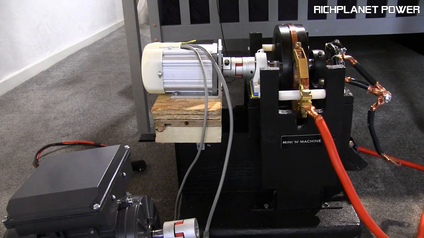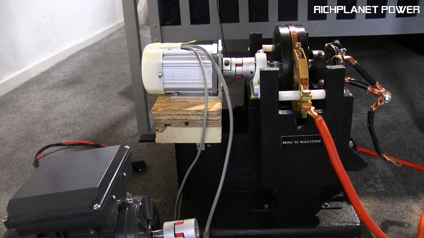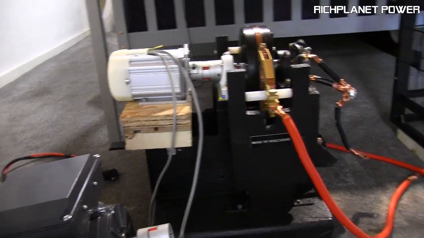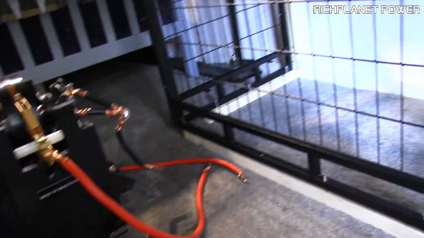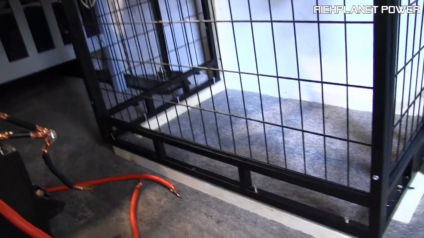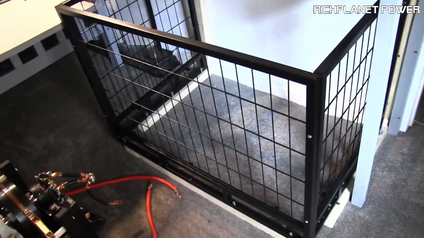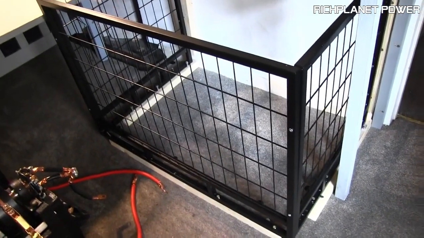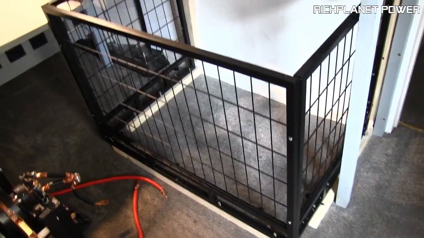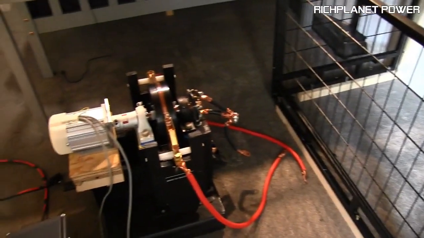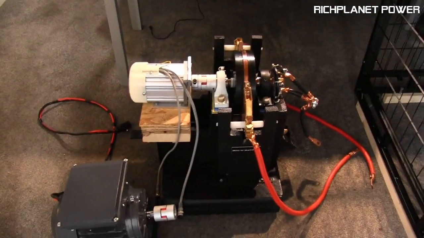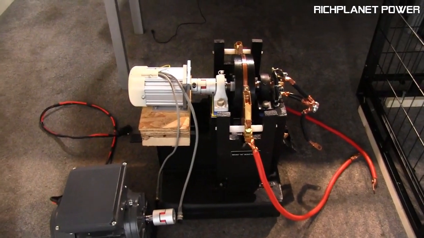But in order to do that, obviously I'm concerned about safety, so what I have done, I've built an enclosure, a cage, so the end machine is going to go inside here, and I've bolted it to the floor and to the walls just in case the whole thing disintegrates when it's running. I don't want to get covered in shrapnel.